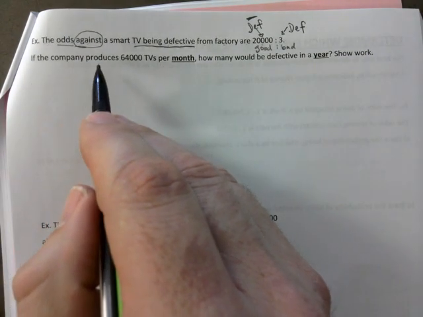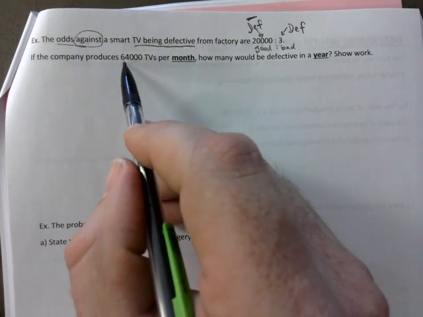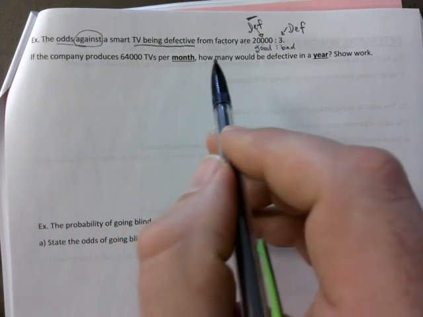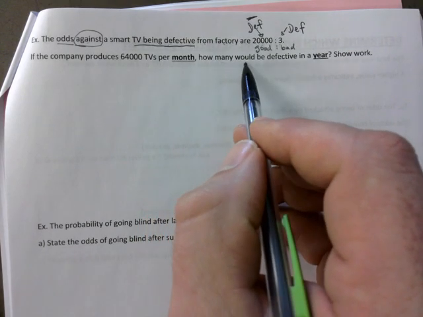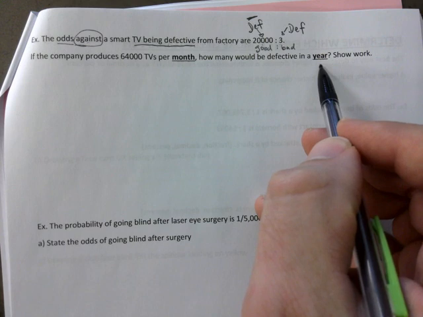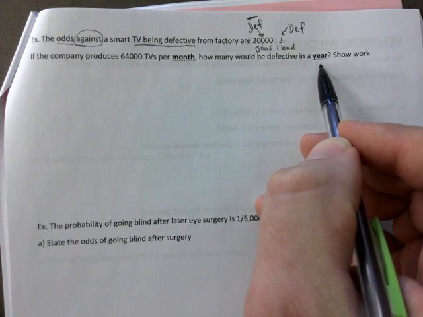If a company produces 64,000 TVs per month, how many would be defective in a year? How many of those TVs would get a 1-star rating on Amazon because they're broken right out of the box? Okay.